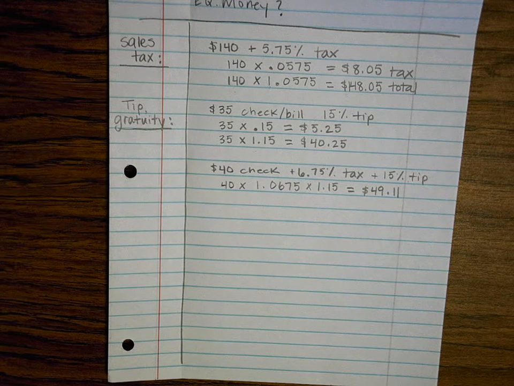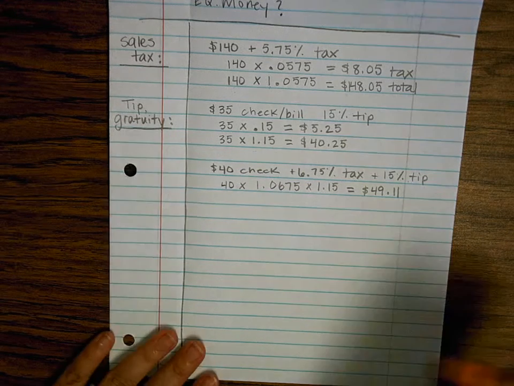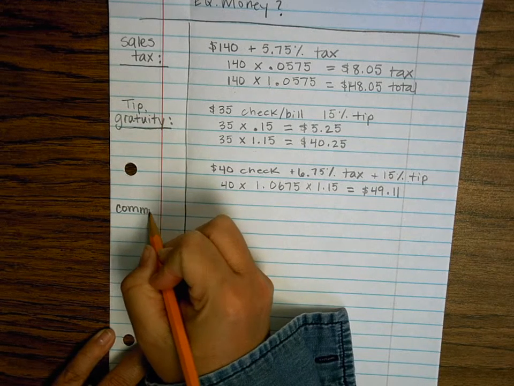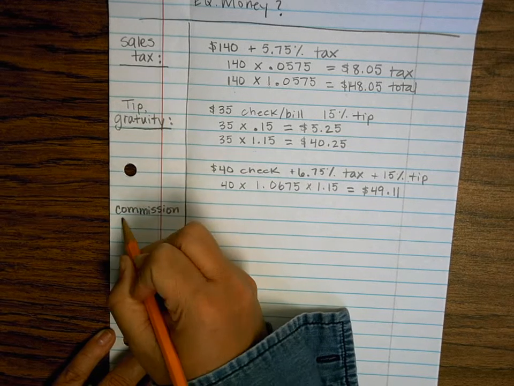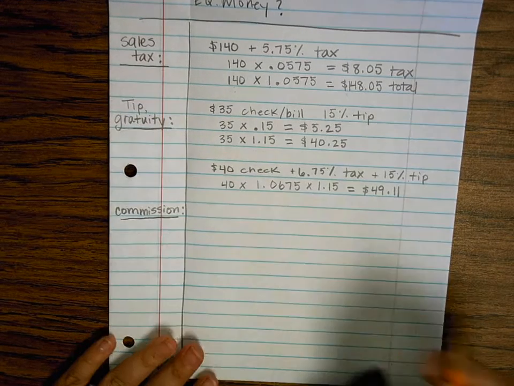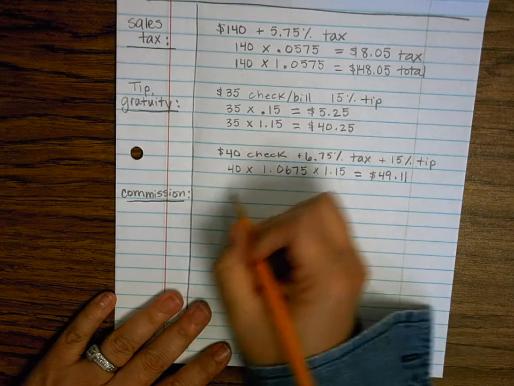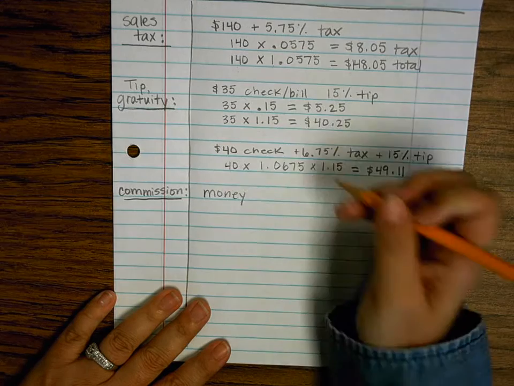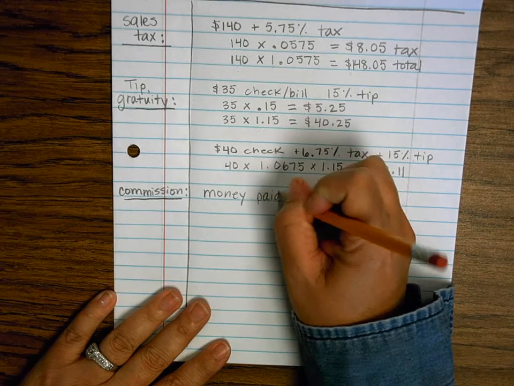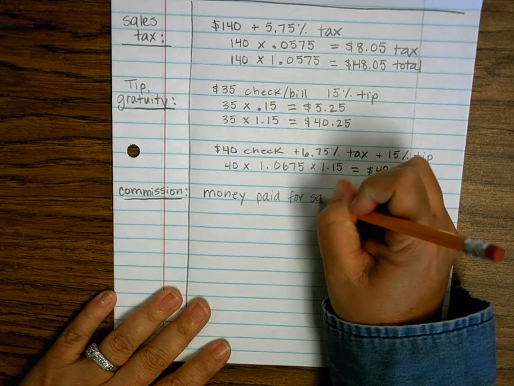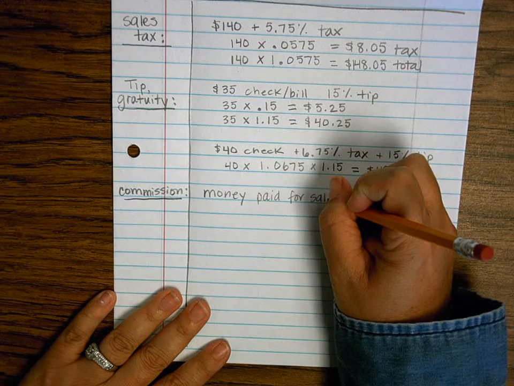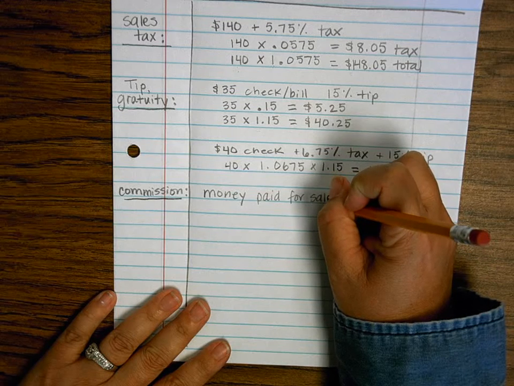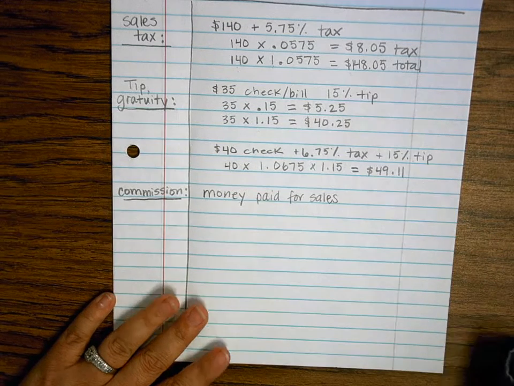Okay, let's talk about commission. On the left-hand side, write commission. And commission is money paid for sales. I talked about some examples earlier, like maybe the retail person at Tilly's, or a real estate person, car salesman. Those are different examples, okay?